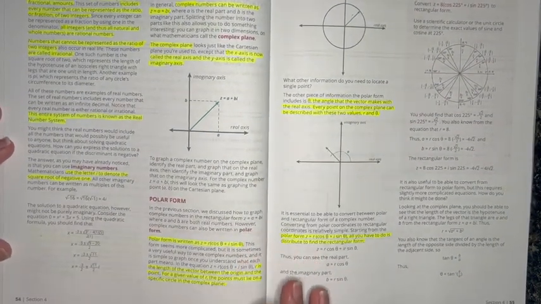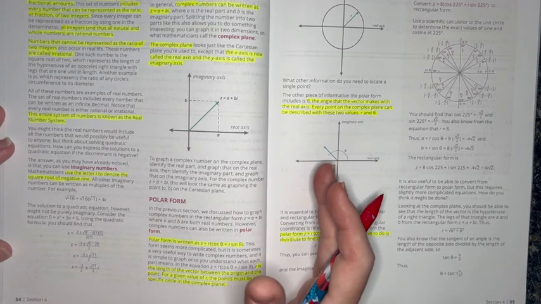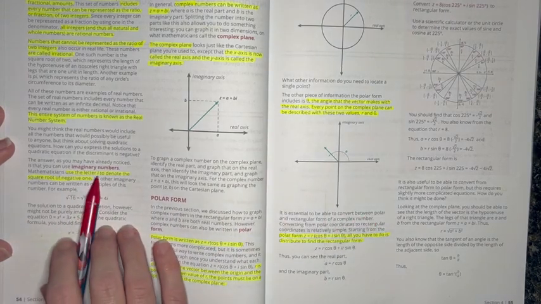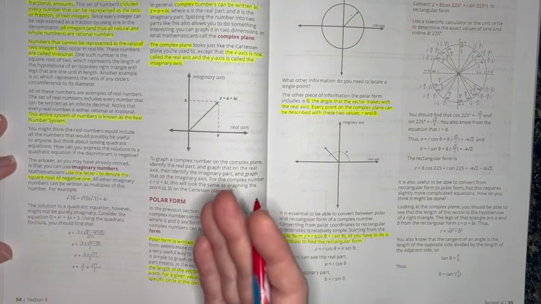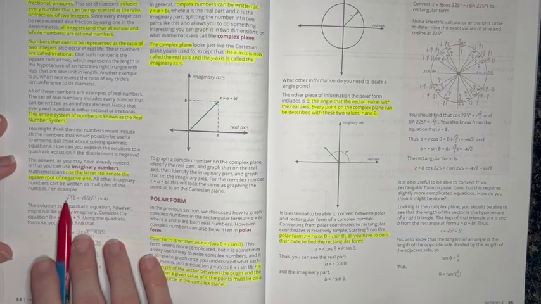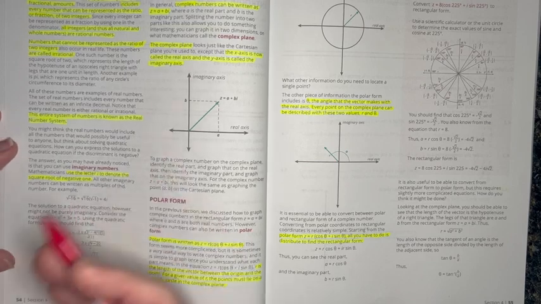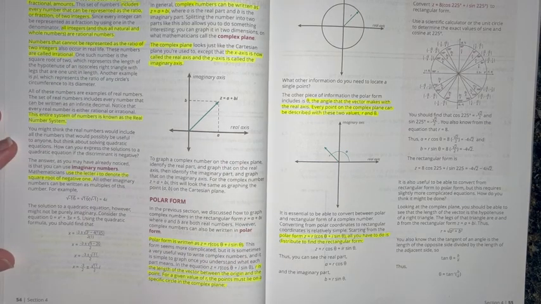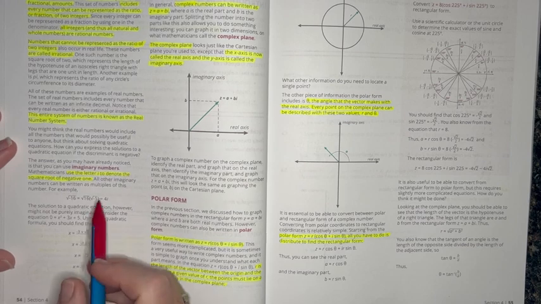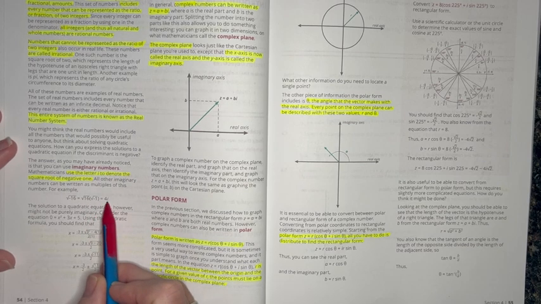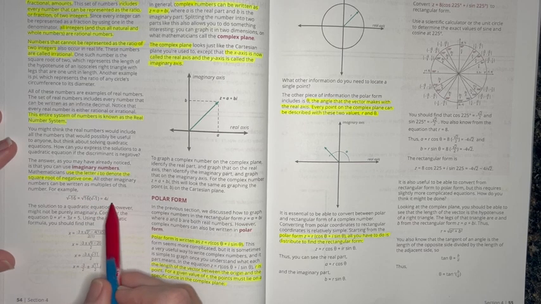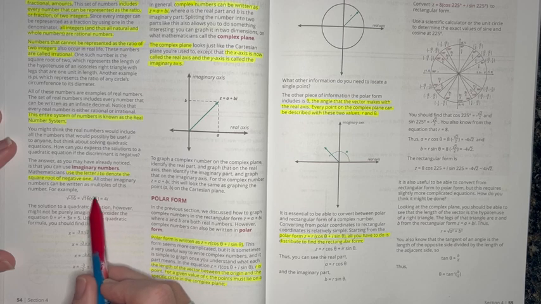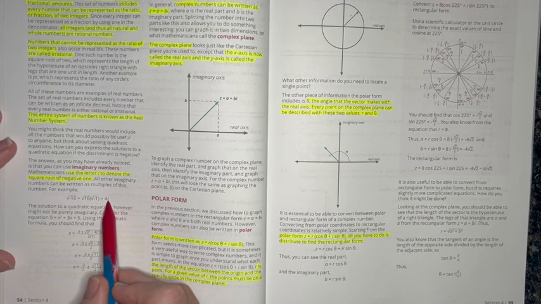But there are also imaginary numbers. We use the letter i to denote the square root of -1. i stands for imaginary. So if we had the square root of -16, normally in a real number situation, we would not be able to solve this. But because the square root of -1 is i, we can separate the square root of -1 from the square root of 16, and then solve. The square root of 16 is 4. The square root of -1 is i.